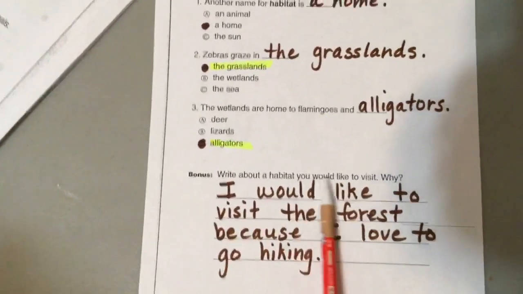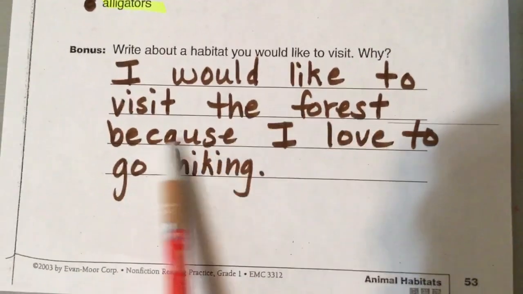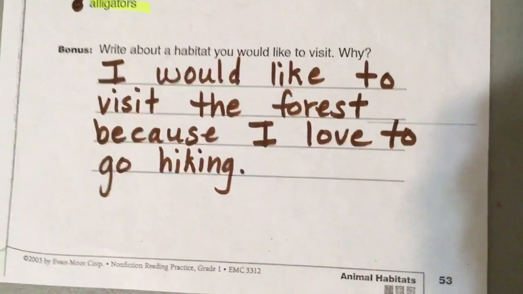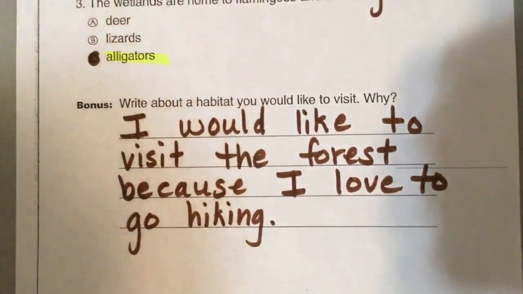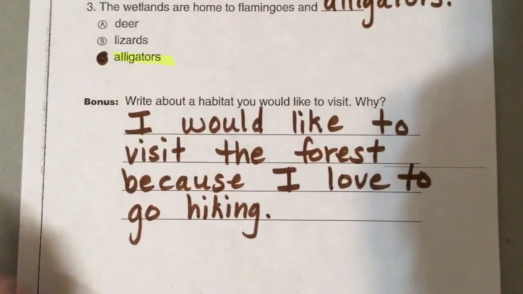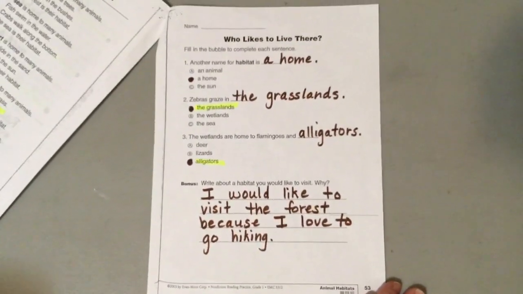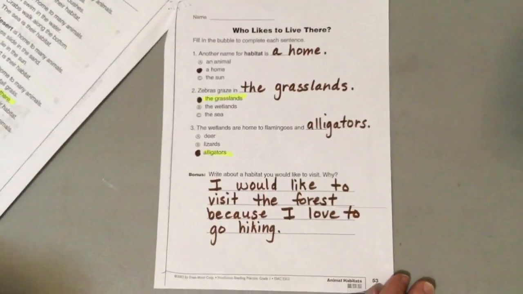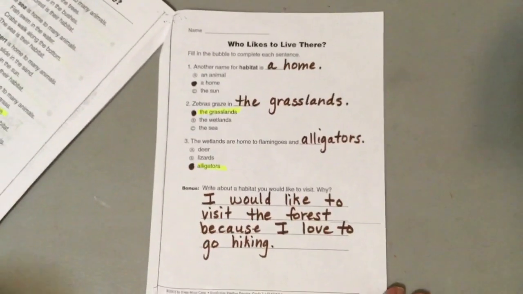And it says, write about a habitat you would like to visit and why. I would like to visit the forest because I love to go hiking. I like to walk on trails. You may write your own sentence if you would like. You can copy mine, but it's really my opinion. You can write about it. Maybe you want to visit the ocean. Okay, all the beaches are closed right now, but when they open up, I think a lot of people will be visiting that habitat. The ocean is a habitat and home to many fish and marine life.